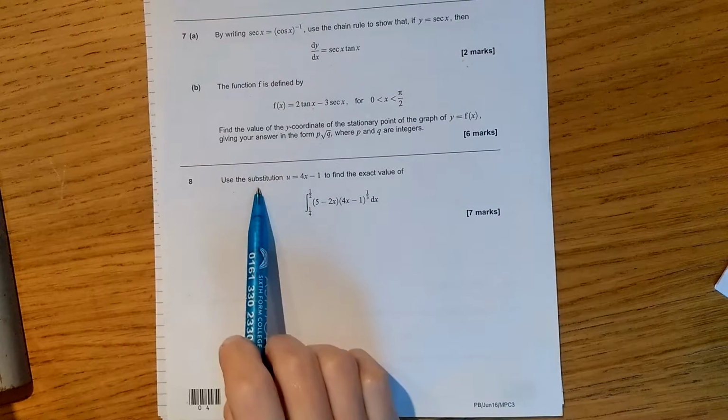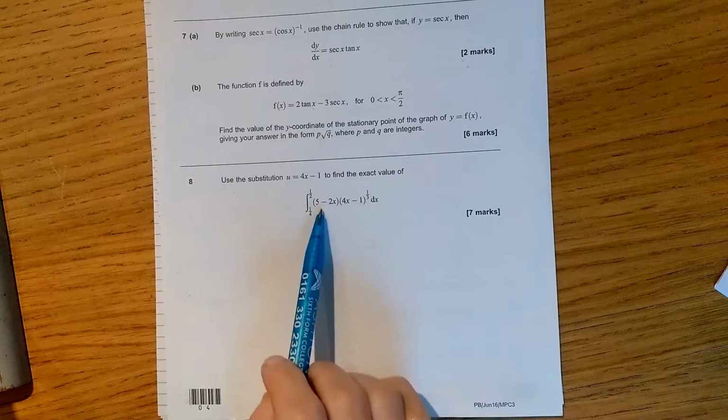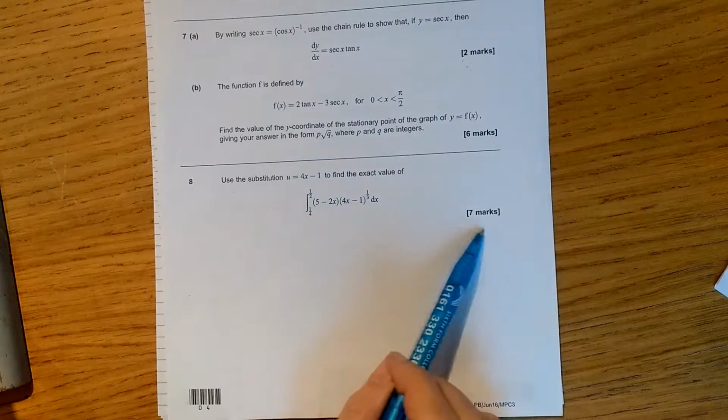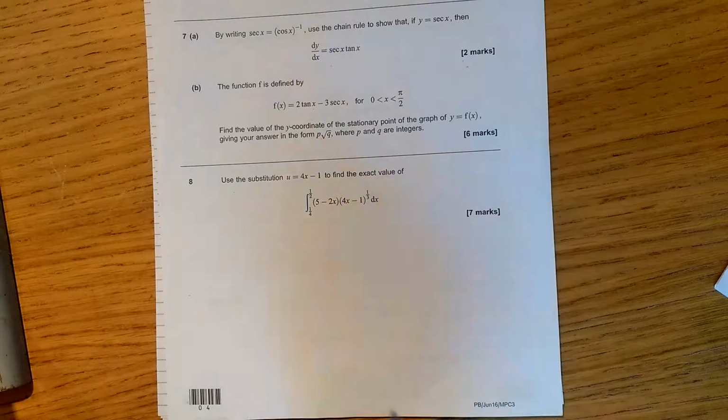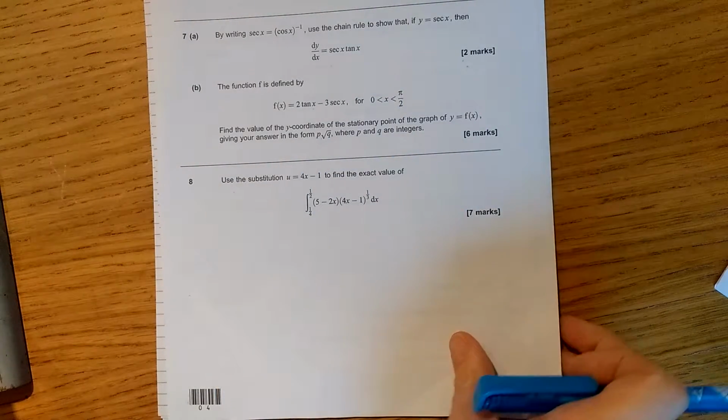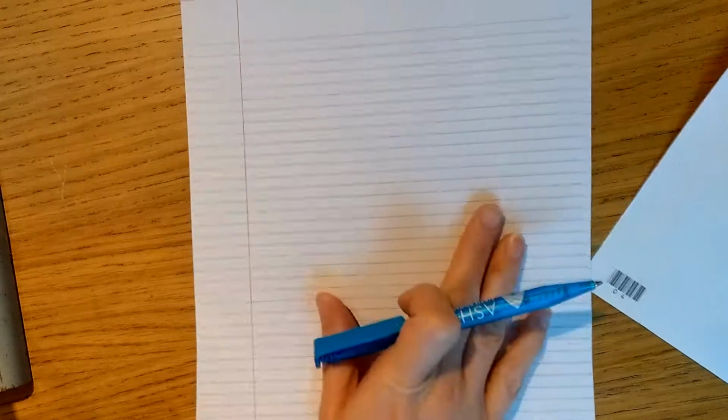Now then, use this substitution to find the exact values of this. 7 marks, a big one again, but it tells you what to do, it tells you to use the substitution. So, let's do it. Question 8.